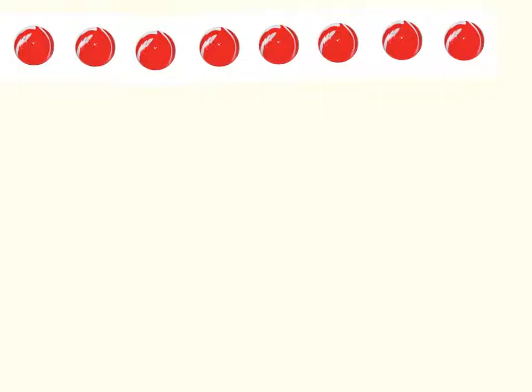Equivalent ratios show the same comparisons of numbers and quantities. Let's begin with a ratio problem that involves Linus's collection of marbles. Linus has 8 red marbles and 12 blue marbles in his collection. The ratio of the number of red marbles to the number of blue marbles is 8 to 12.